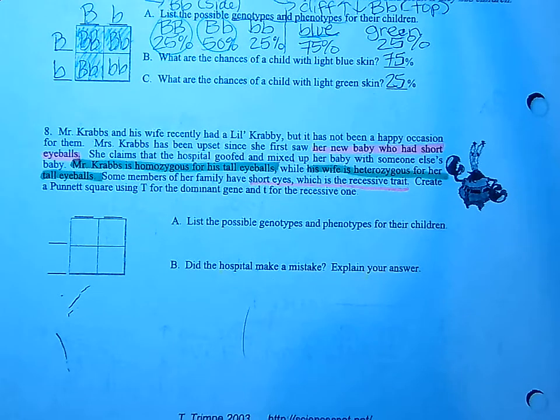So the tall eyes are dominant, short eyes are recessive. Create a Punnett square using the capital letter T for the dominant gene and the lowercase t for the recessive one.